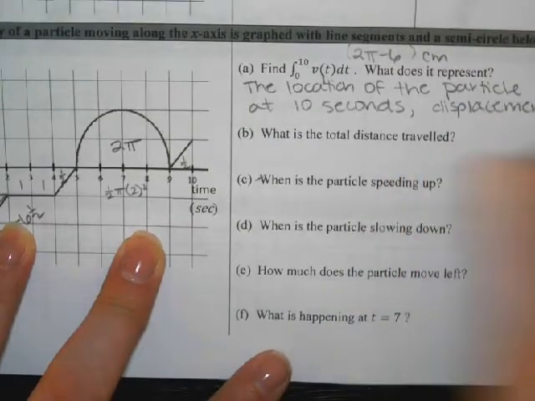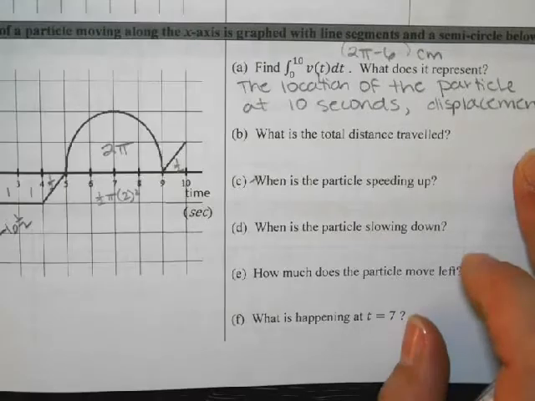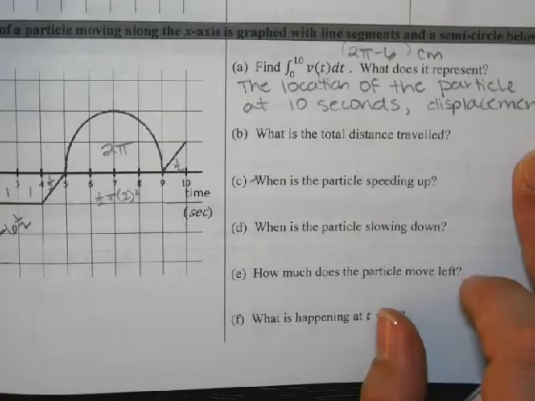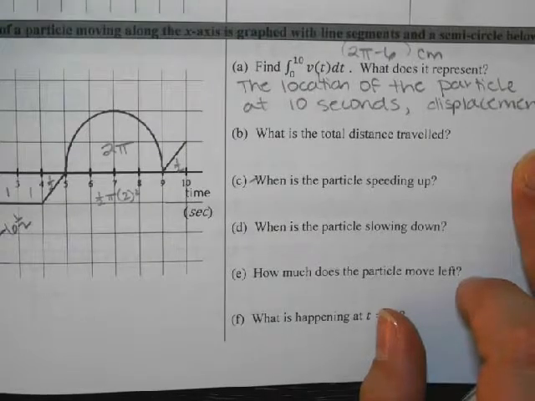And the 2 pi minus 6 is the displacement. Okay. So that's when I'm saying I live 20 miles from work, and so when I'm at work, I'm 20 miles away. That's a displacement value. That's not how far I traveled that day. That's how far I am away from my home.